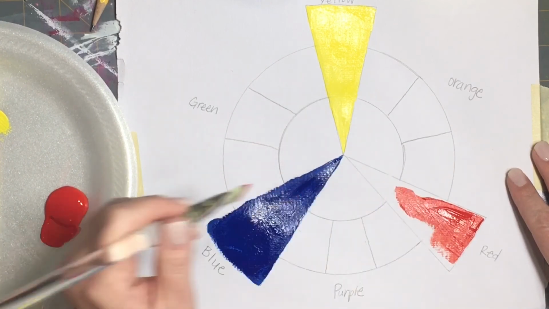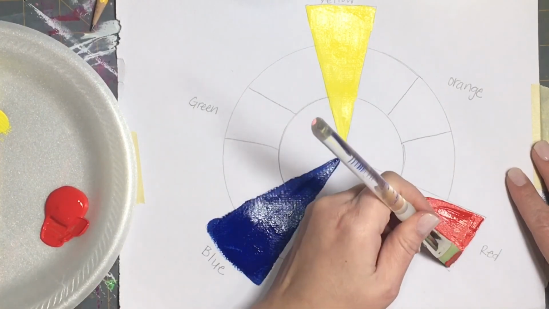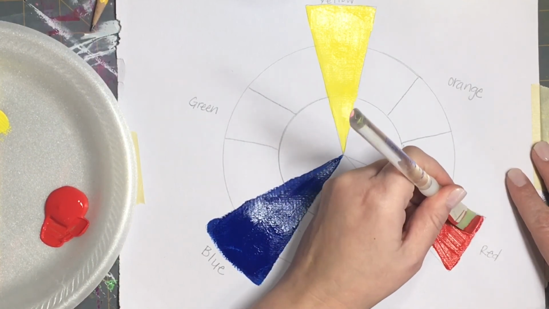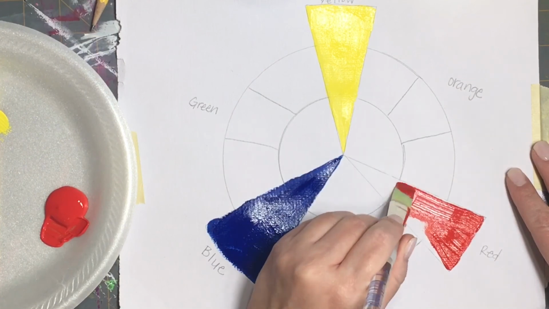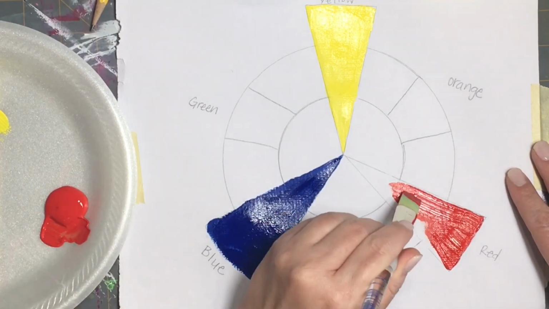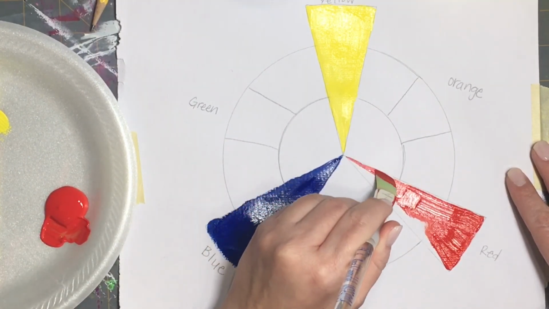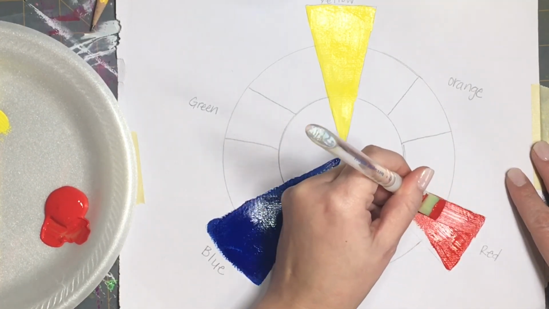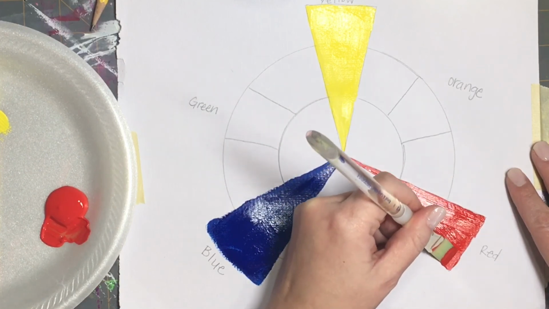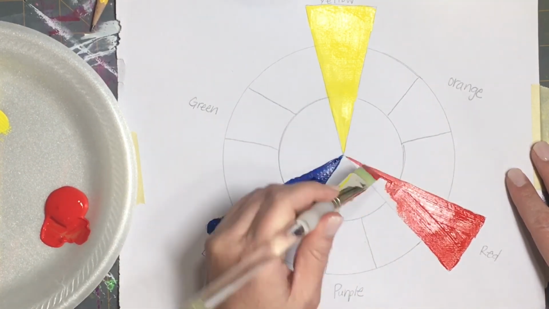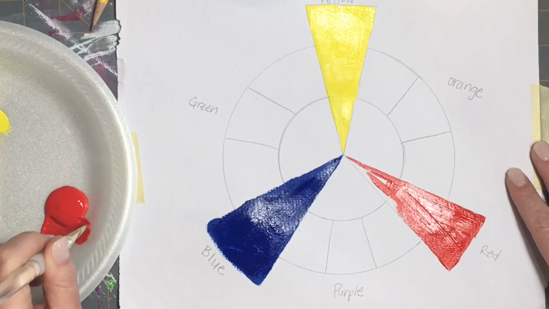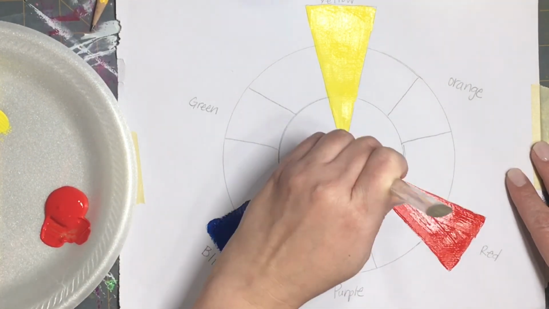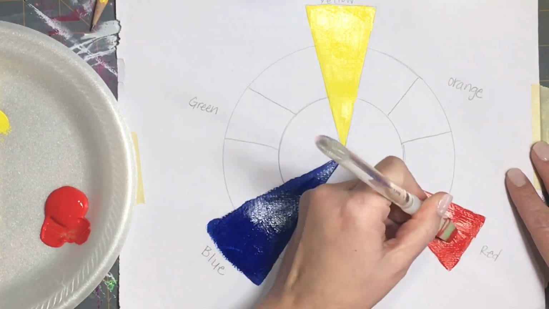Okay, again, this is just brilliant red, brilliant yellow, and brilliant blue, all straight out of the tube. And we're just filling in these triangles.